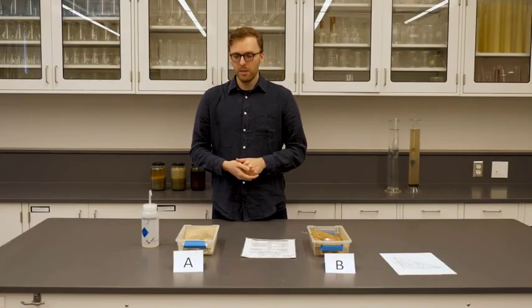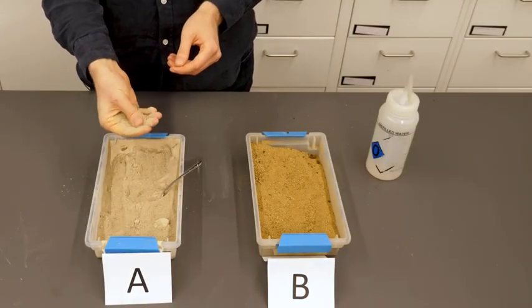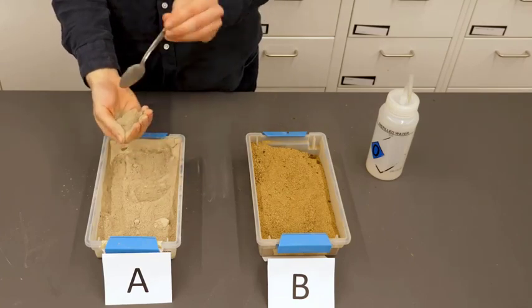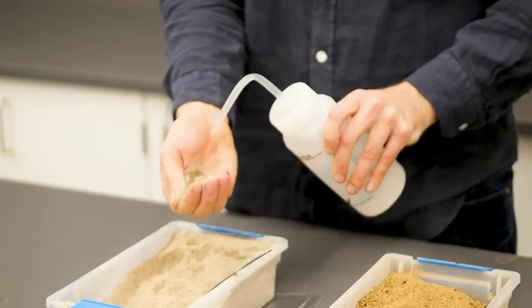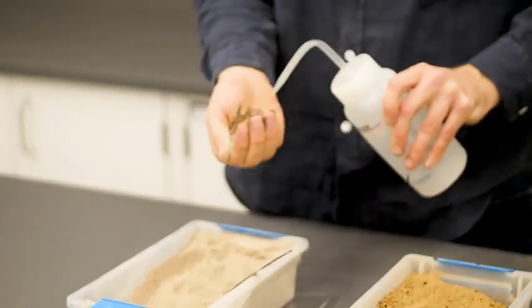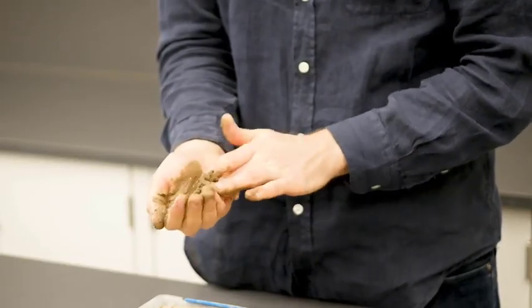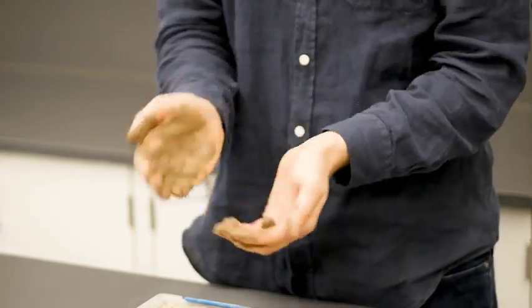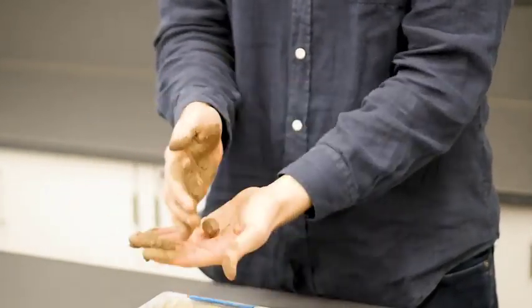All right, so let's start with soil A. We're just doing the graininess test here, and we can feel that there's less than 50% sand in the sample. So we need a little bit more soil to perform the moist cast test. All right, so we have our cast. When we roll it between our hands, we can see that it's quite sticky and it has a very strong cast.